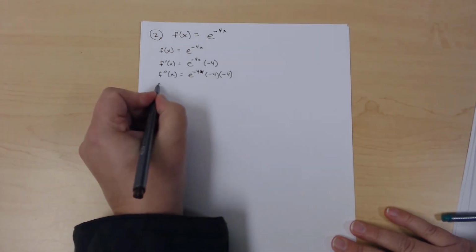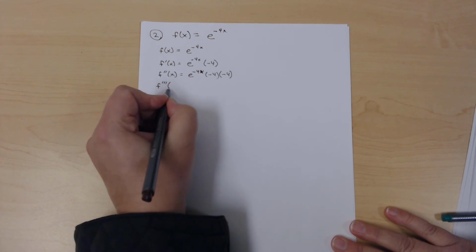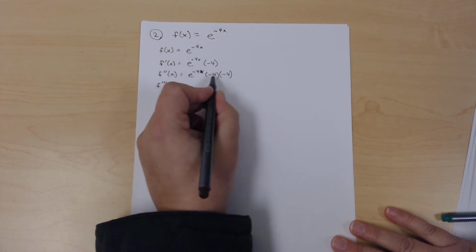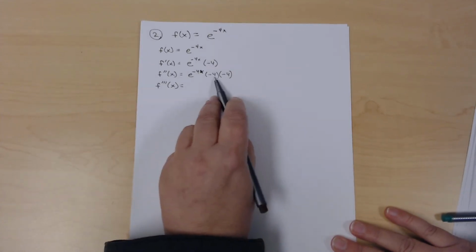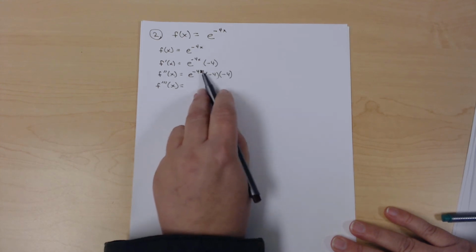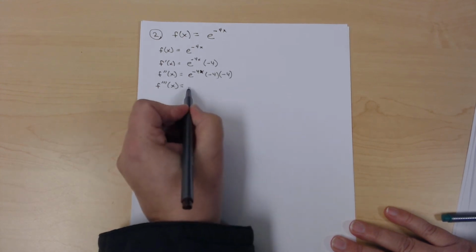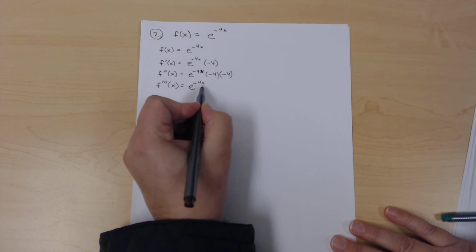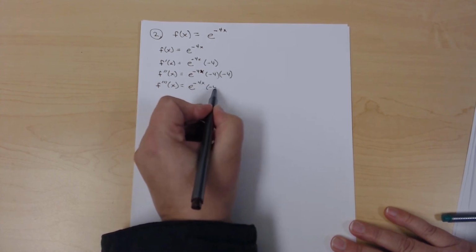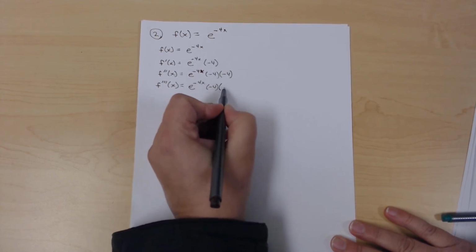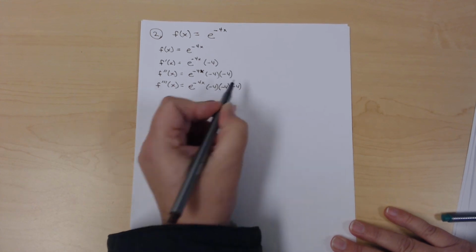All right, so we've got the third derivative. Same thing. This is just a constant. I'm just choosing not to multiply it out. So my derivative of this guy is e to the negative 4x times the derivative of this, which is negative 4, and then my constant or constants just hang around.